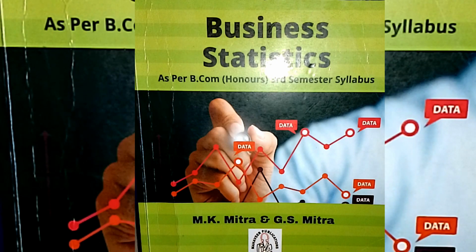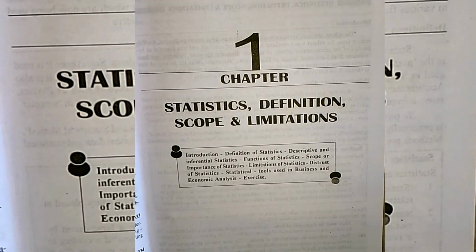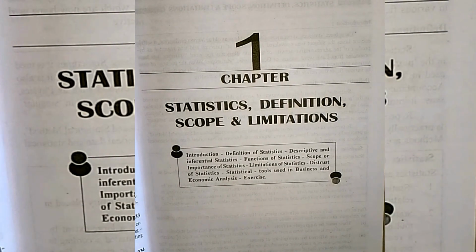Today we are going to start business statistics as per the BCOM Honors 3rd semester syllabus by MK Mitra and GS Mitra. So the first chapter is Statistics: Definition, Scope and Limitation.